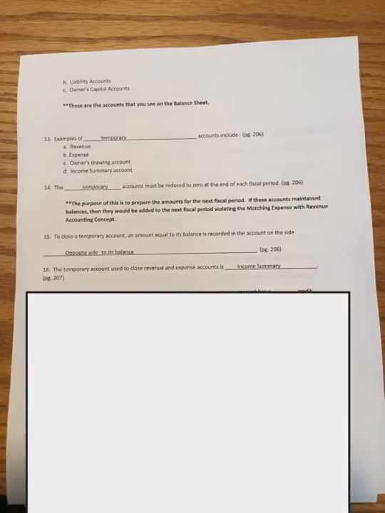So we would do the same thing for our expense accounts. Let's say, for example, rent expense had a balance of $5,000. The normal balance for an expense account is debit. Therefore, we would need to credit that account. So we're going to enter a journal entry into our general journal to credit our rent expense for $5,000, but now we've got to debit something, and the account we're going to debit is income summary.